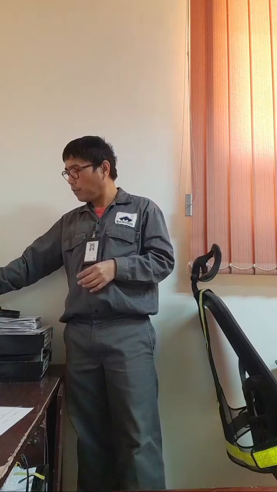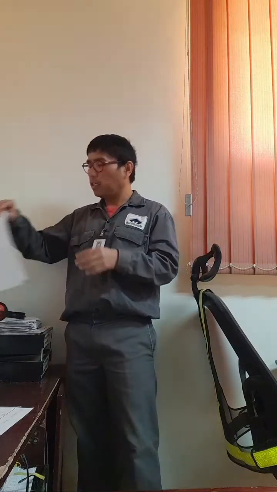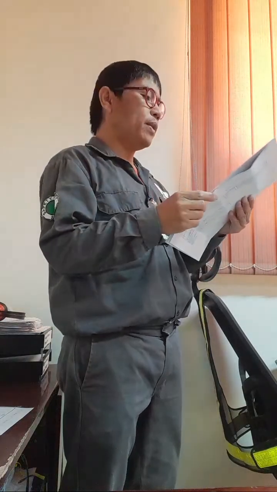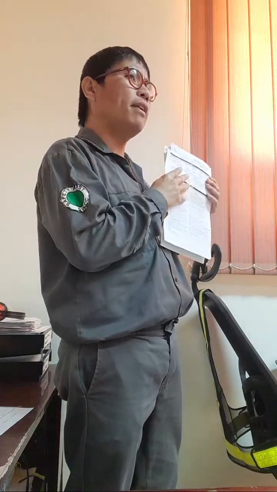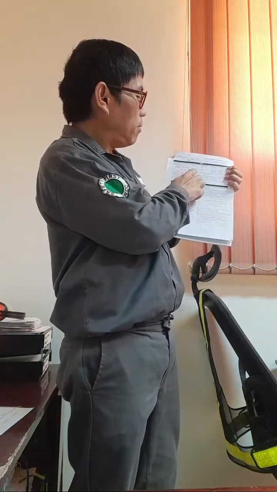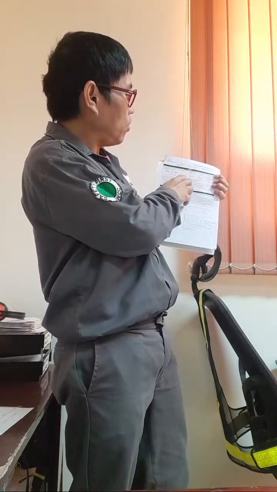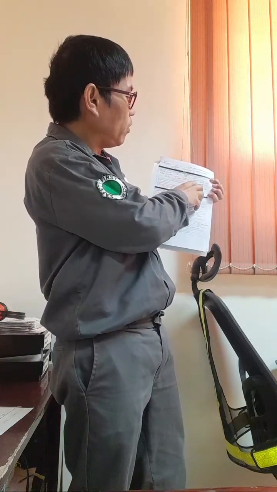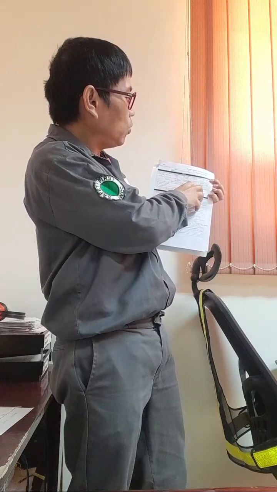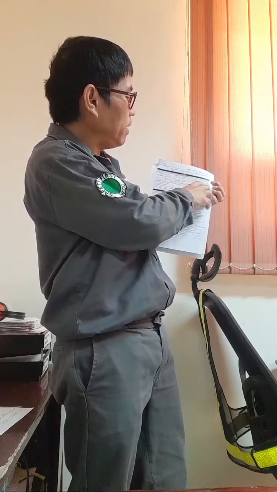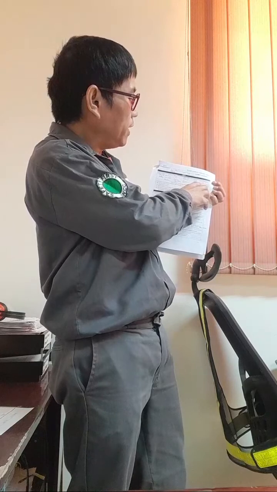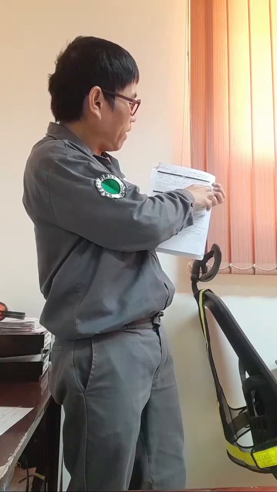Okay, now we go to the permit to work system. Okay, we have 3-page permit to work. If you read it carefully, it is self-explanatory. We have the basic details here: the job description, the location, the area, the permit number, the department issued to, the performing party, validity, date and time started, date and time finished.